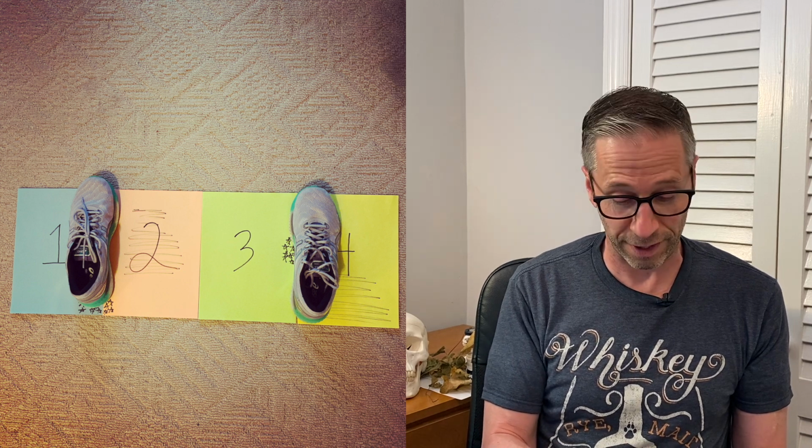Now, with the ground, if you see the numbers 1, 2, 3, 4, the individuals in these pictures are going to be sensing floor number 4. And you'll see floor number 4 is on the outside of the right foot and more towards the heel.